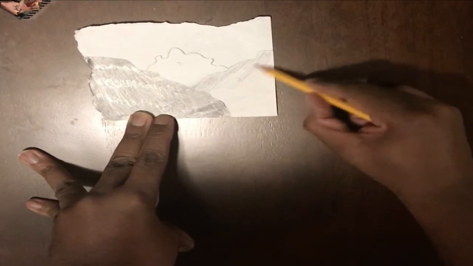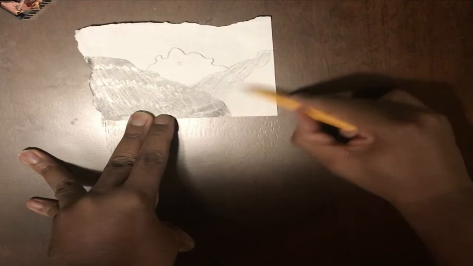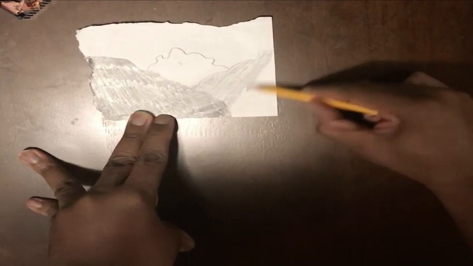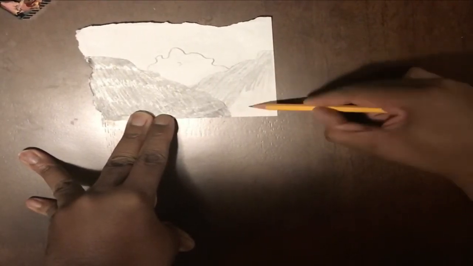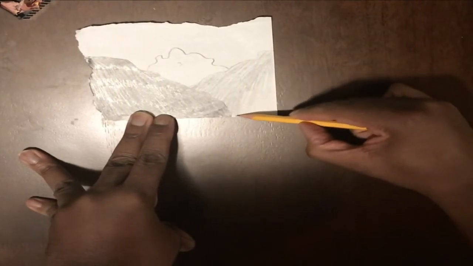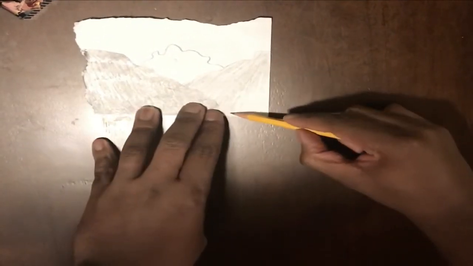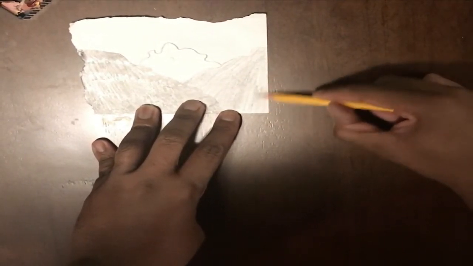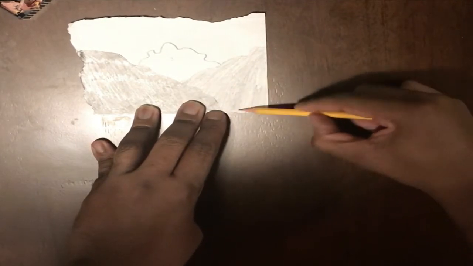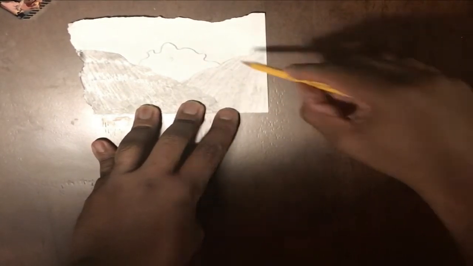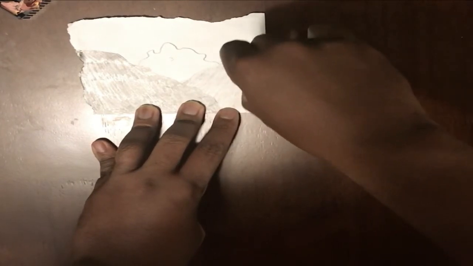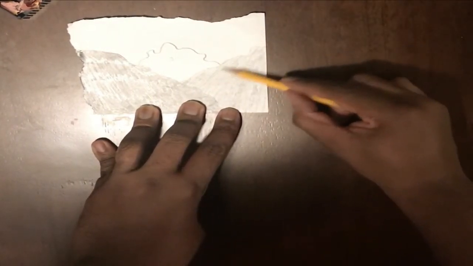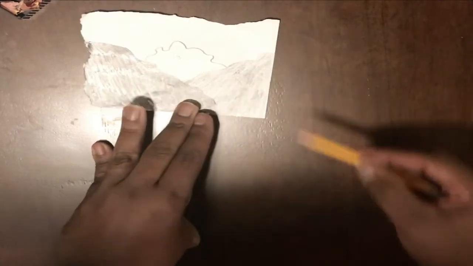By the end of this, we're gonna have 2 different values. We're gonna have a dark value, which is mountain number 1, and now we're gonna have a medium value, which is mountain number 2. If you turn your pencil to the side as you're shading, you can cover more ground faster. So instead of doing it straight up and down like this, which will take forever, you can turn it to the side and you'll cover more area faster. So now we have a black mountain and we have a gray mountain.